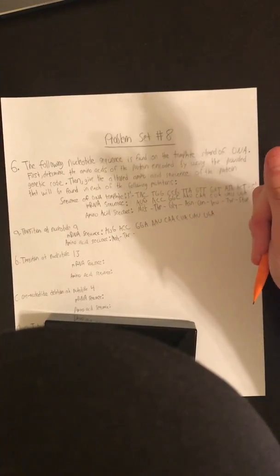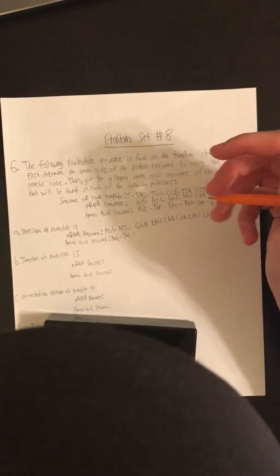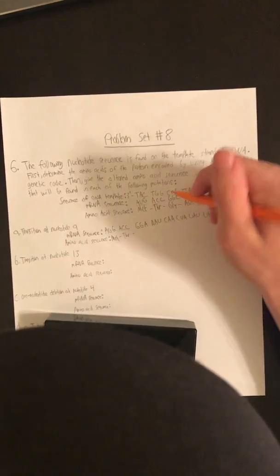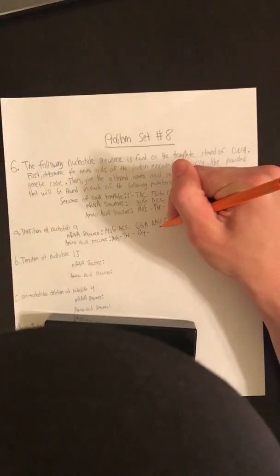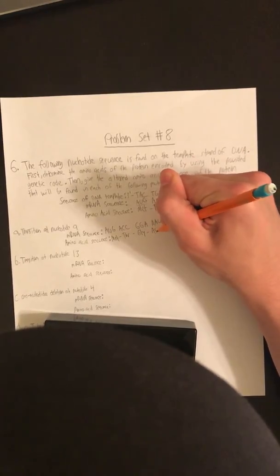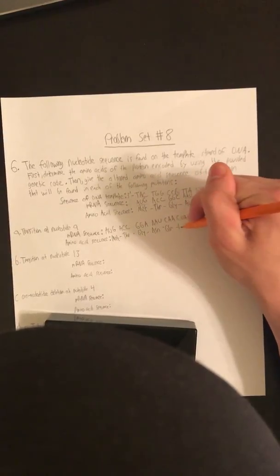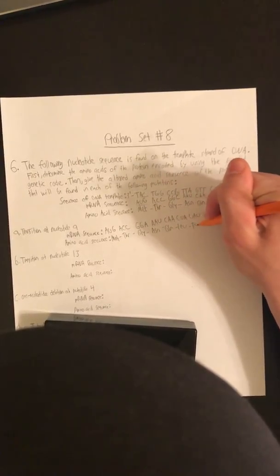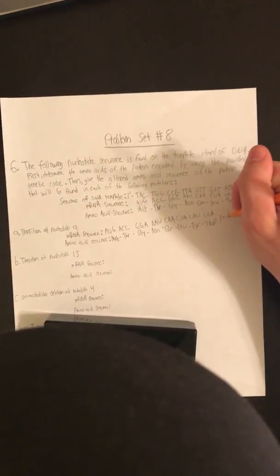And then the result of the mutation doesn't change the amino acid sequence. It still codes for glycine. And all the other ones remain the same as well. So this mutation resulted in no change.